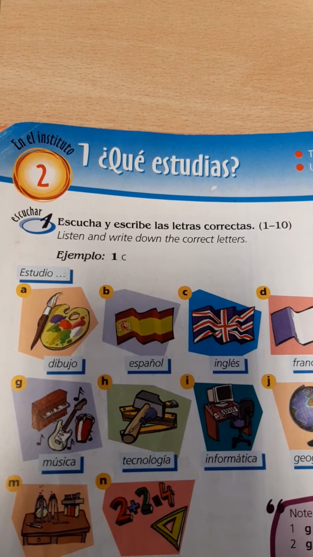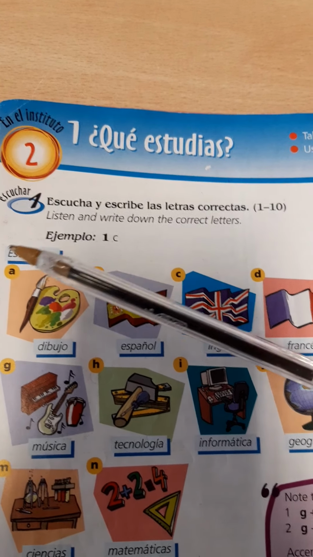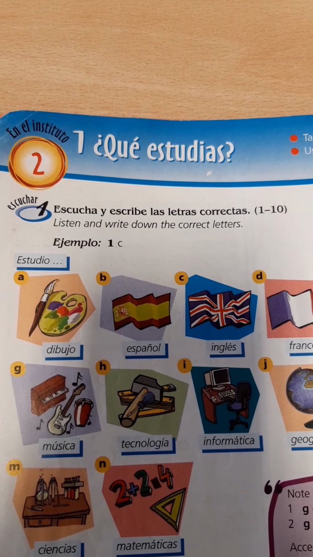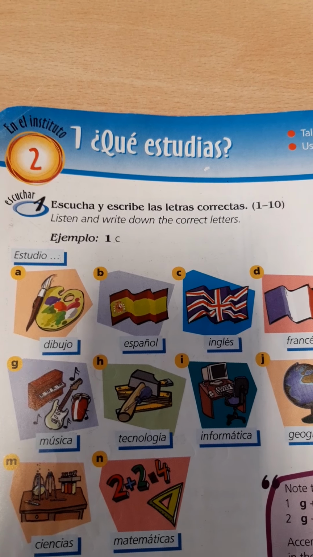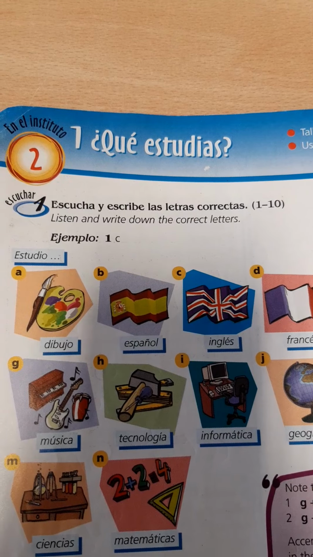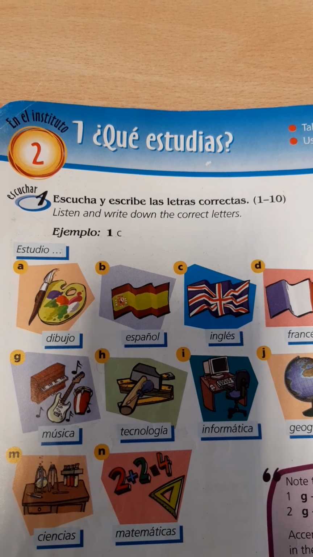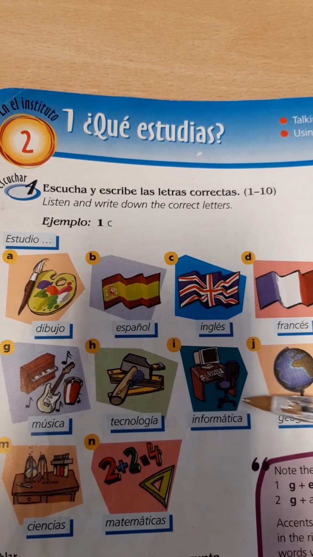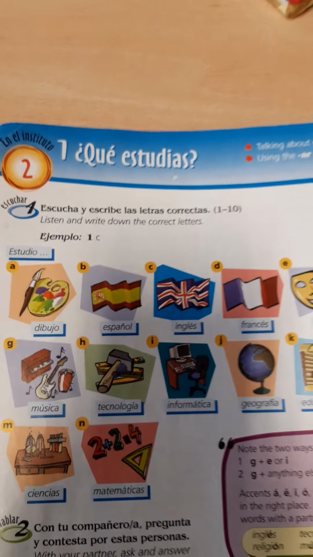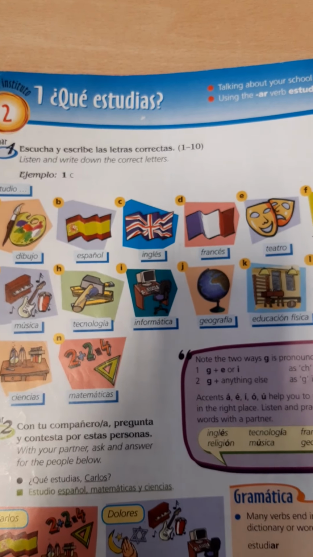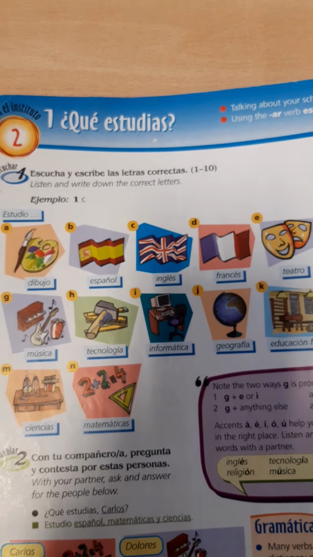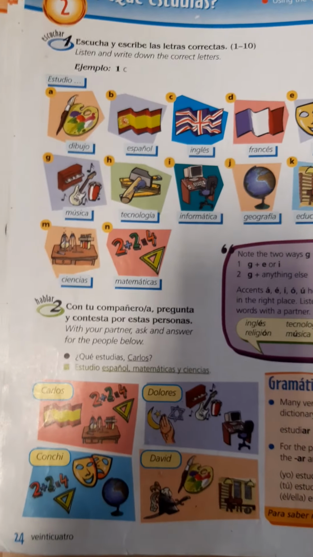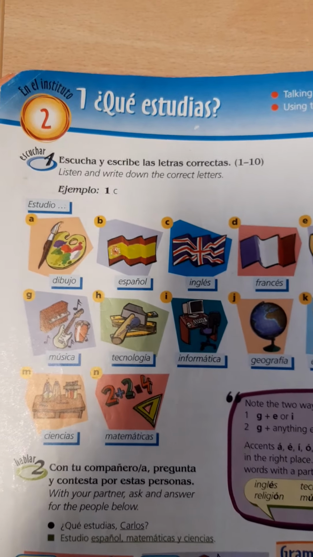How would I say I study music? That's right, estudio música. So how would I make this conversation up again? What do you study? I study ICT. That's right. ¿Qué estudias? Estudio informática. So if you can write 1 to 10 in your margin then, ladies, I would like you then to write out the correct letter. This is activity 1 on page 24 of your textbook.